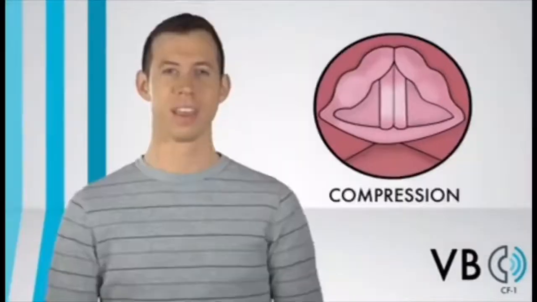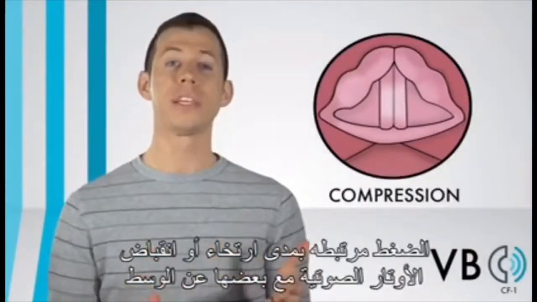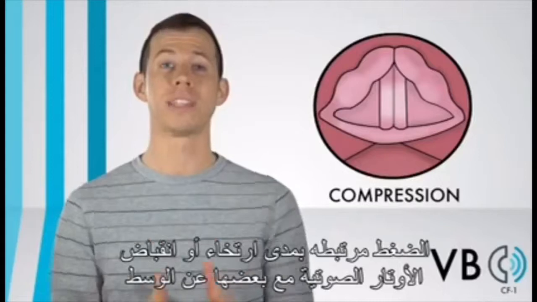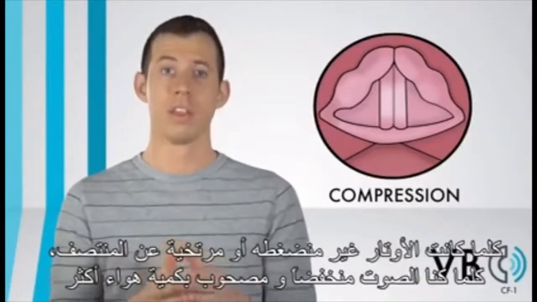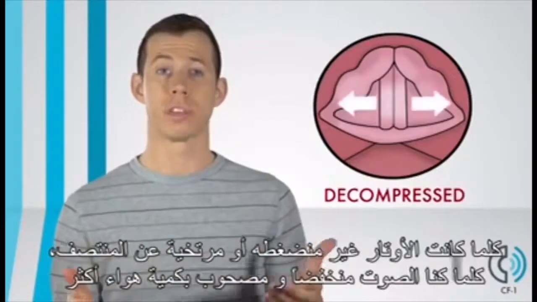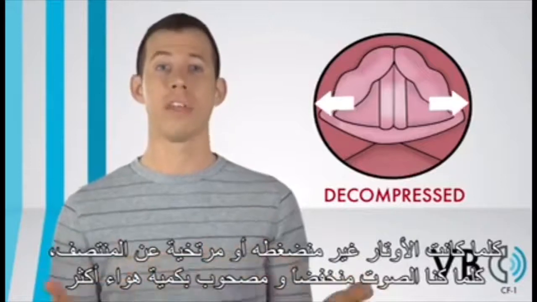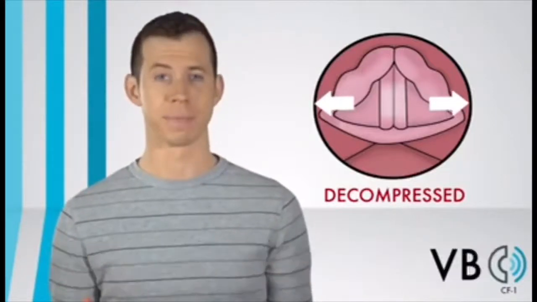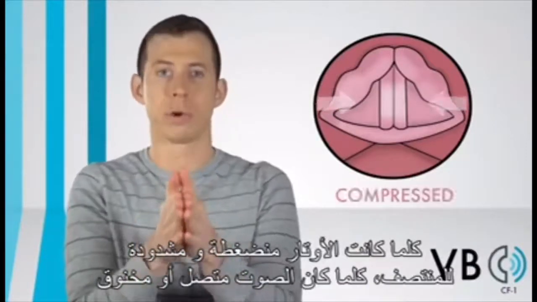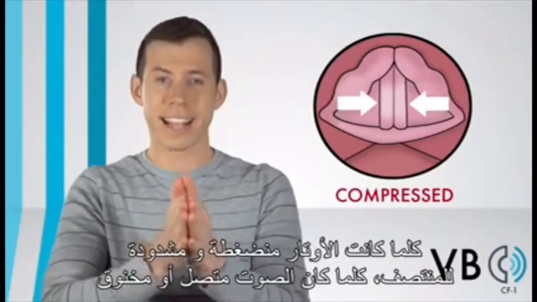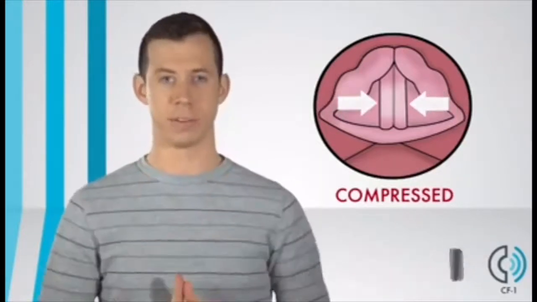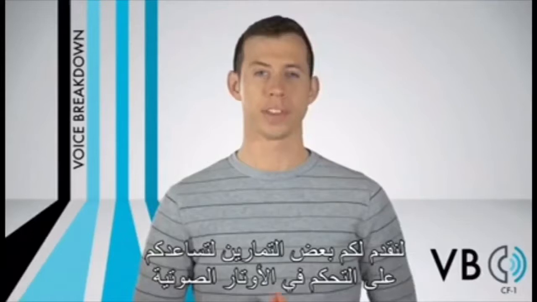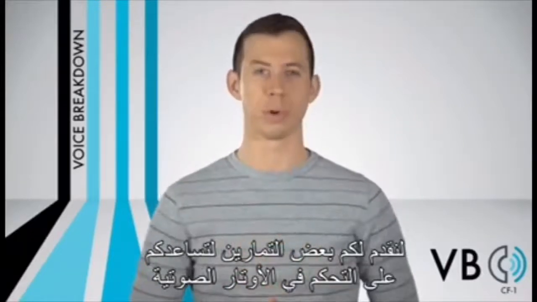Ooh. Compression relates to how loosely or tightly the vocal cords are coming together medially. The more decompressed or loose the cords are medially, the breathier the voice will sound. The more compressed the cords are medially, the more connected or tight the voice will sound. Let's give you a few exercises to help you manipulate the vocal cords.